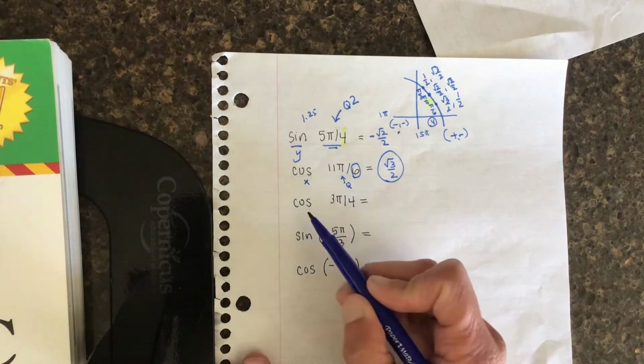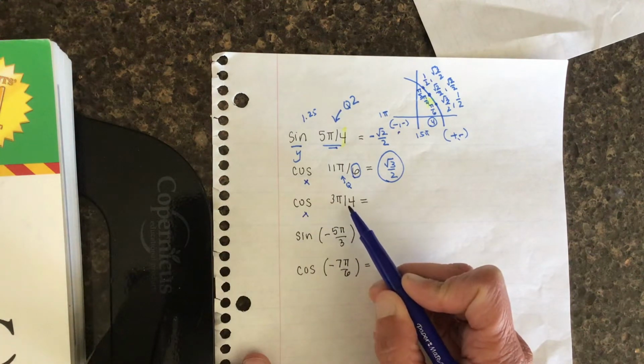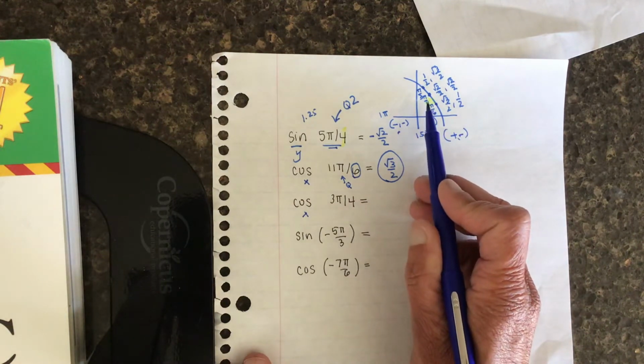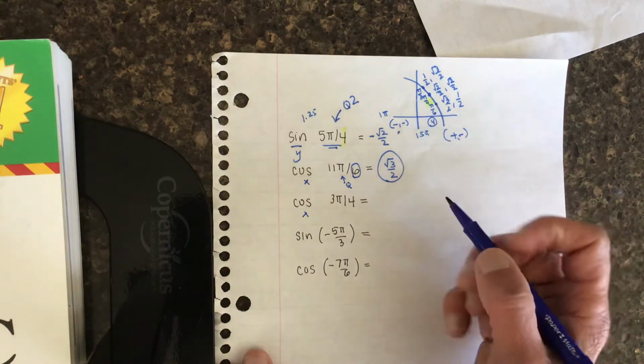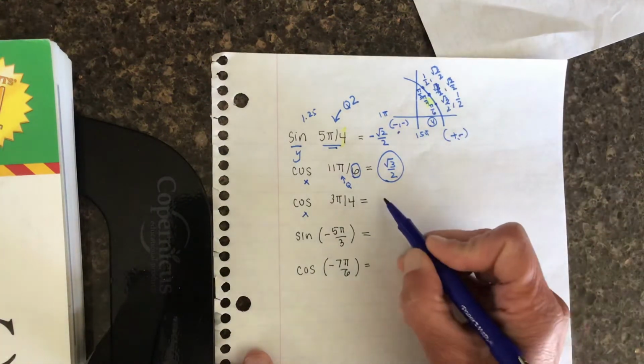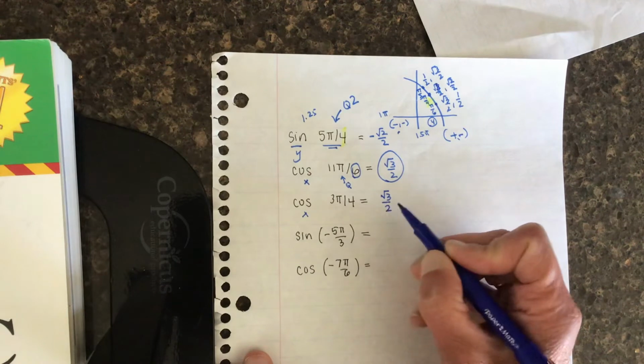Next one, the cosine, or the x value at 3 pi over 4. Well, I'm not going to use my whole unit circle. I'm going to use the first one. Here's pi over 4. My x value is square root of 2 over 2. Oops, sorry, I wrote that number wrong. Square root of 2 over 2. So I know this is the value.